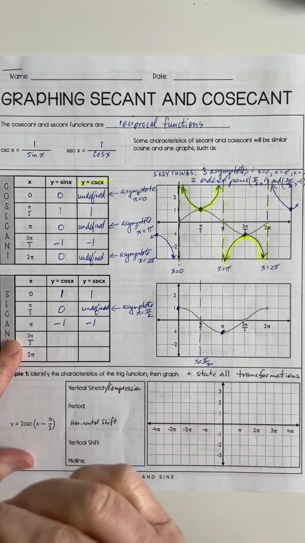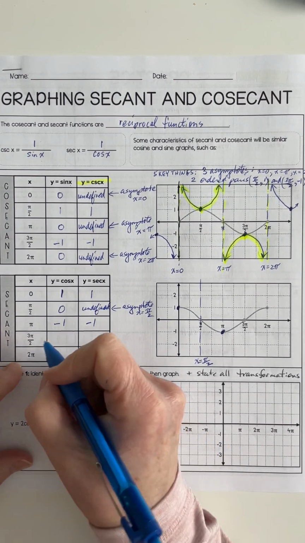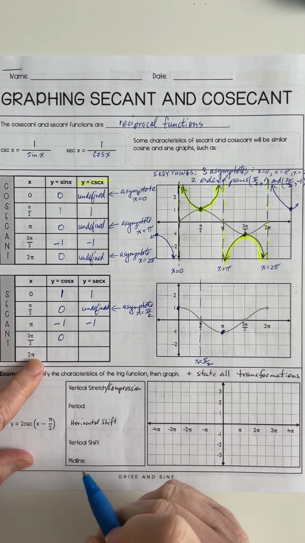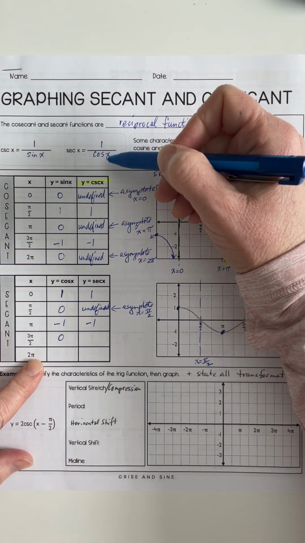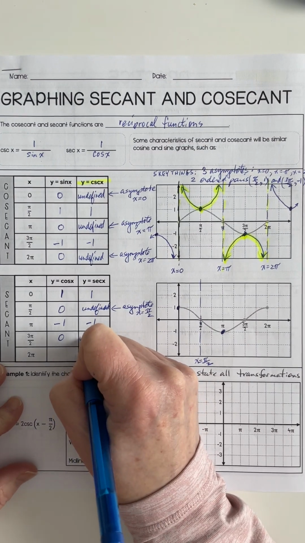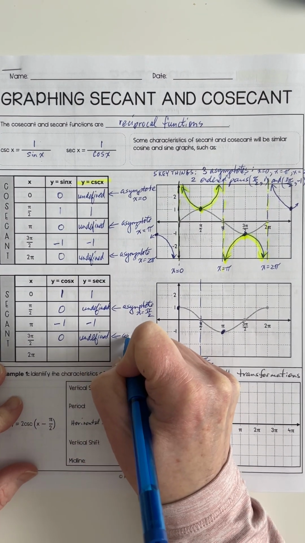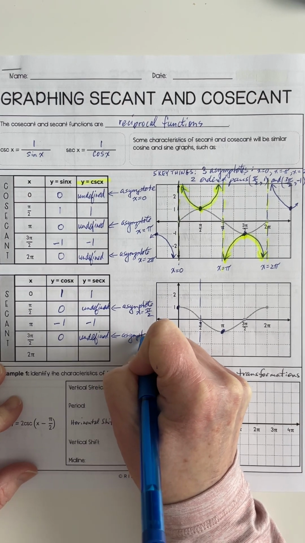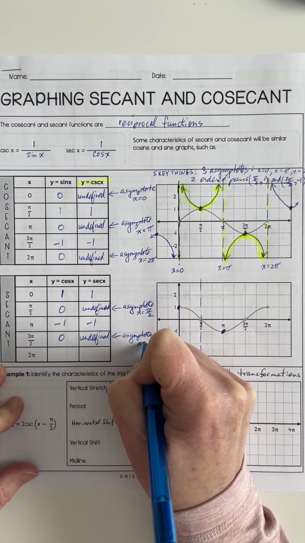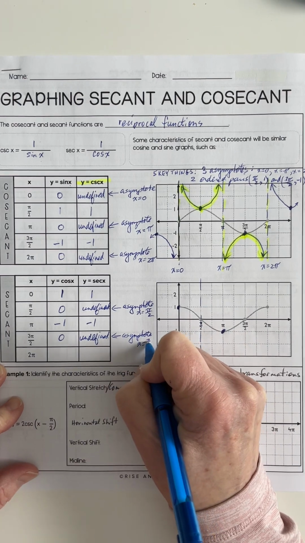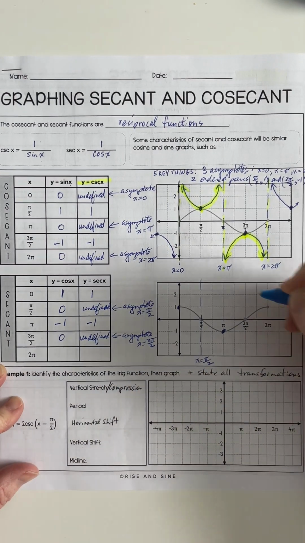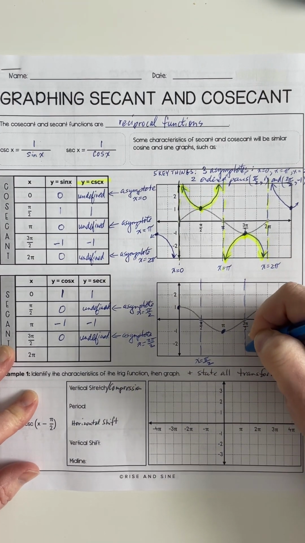3 pi over 2, down to the bottom of the unit circle. Cosine is 0 again. 1 over 0 is undefined again. So, yes, another asymptote at x equals 3 pi over 2. So we'll sketch that in here.